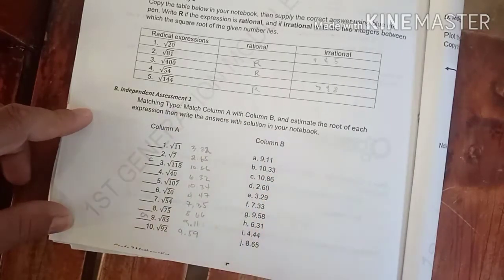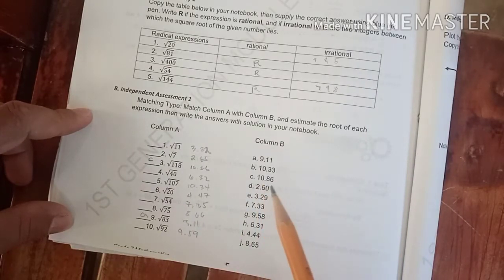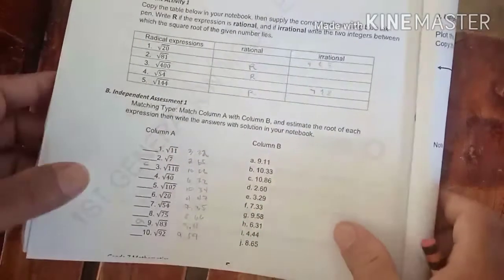So no answer. All of the answers, there's no answer here, because they are following the formula: the given radical number minus the lowest perfect square number, over the highest perfect square number minus the lowest perfect square number, and it is erroneous.